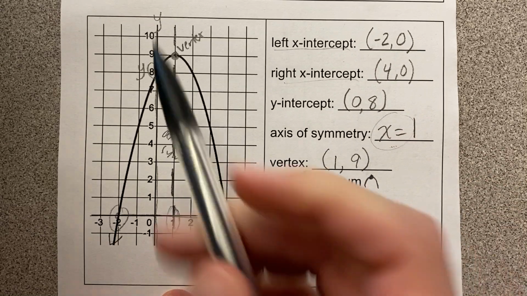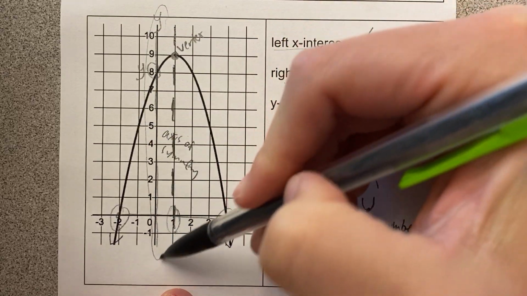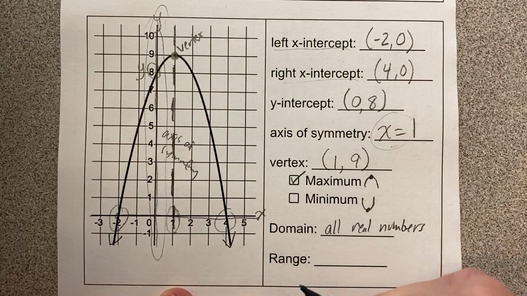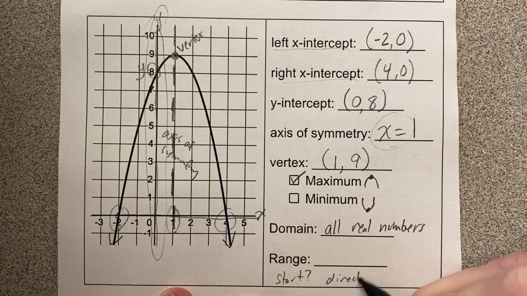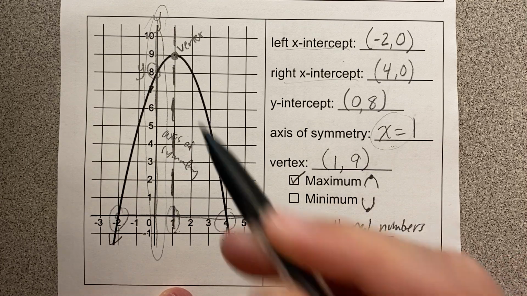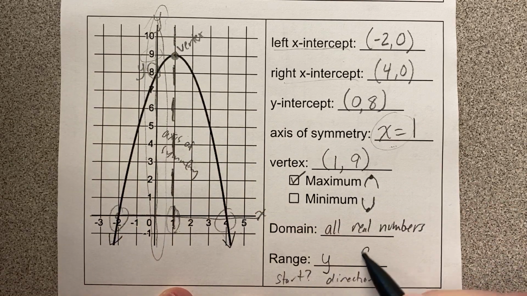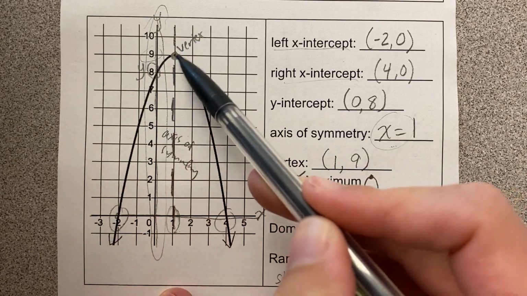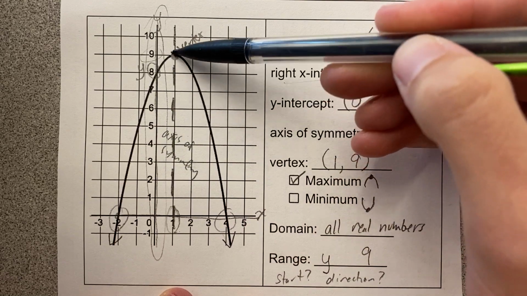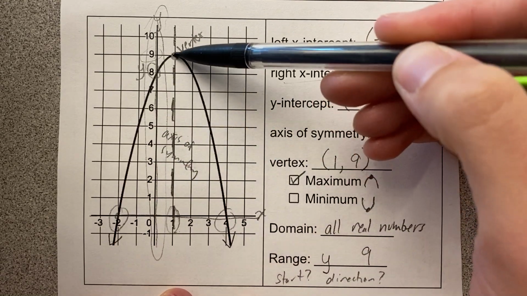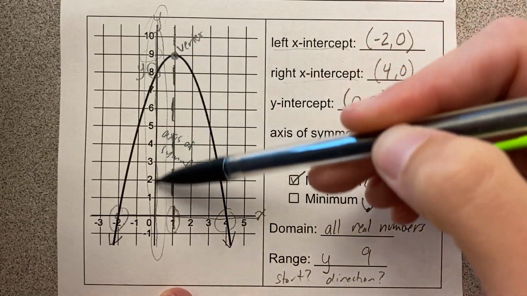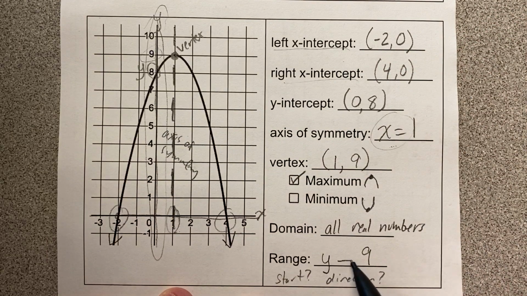For the range, I'm looking at y value. So I'm only looking at these numbers, and I'm asking, where does the graph start? And which direction does it go? It starts at 9, right? It starts at this y value of 9. So I'm going to write y, I'm going to write 9. And it goes down, right? It starts at 9, and it goes in the downward direction, and so the y values are 9, and all the numbers less than 9. And so I'm going to say y could be equal to 9, or it could be less than 9.